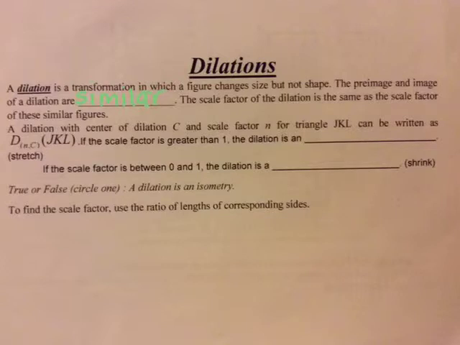The scale factor of a dilation is the same as the scale factor of similar figures. So what you multiply the sides of the pre-image by to get the image is the scale factor. A dilation with a center C and a scale factor n for a triangle JKL can be written as, so this is the notation for a dilation, a capital D. You will have the scale factor in the first set of parentheses, and then, comma, what you're dilating it by, and then the figure that you are dilating.